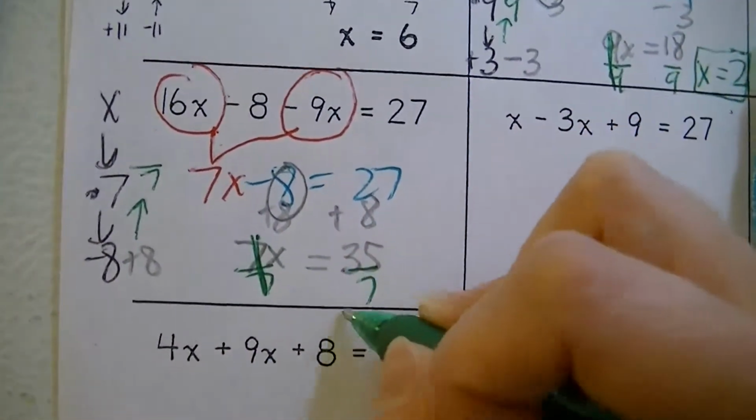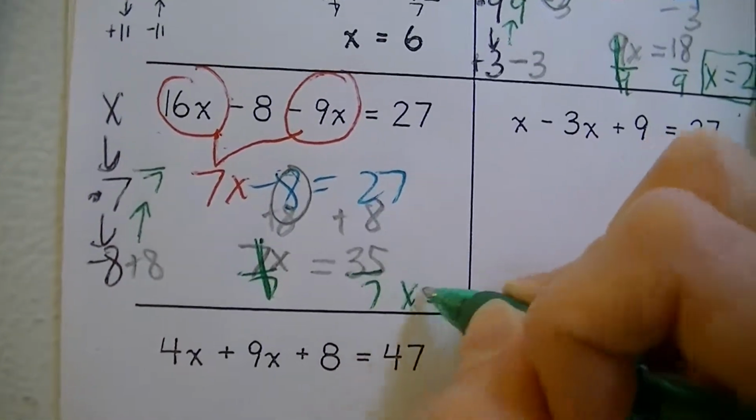7 divided by 7 is 1. 1 times x is x. 35 divided by 7 is 5.